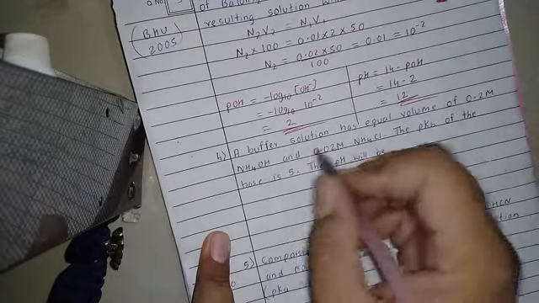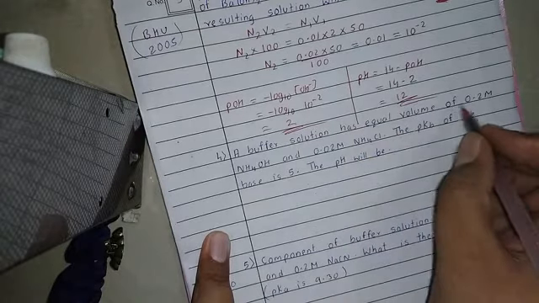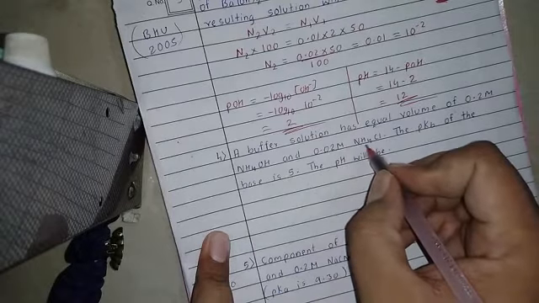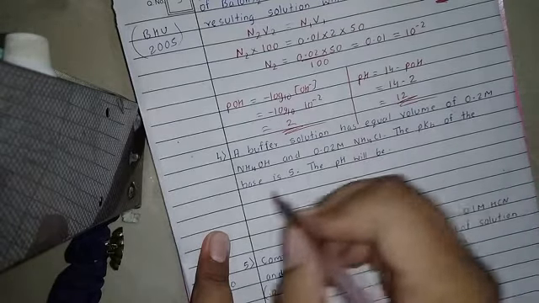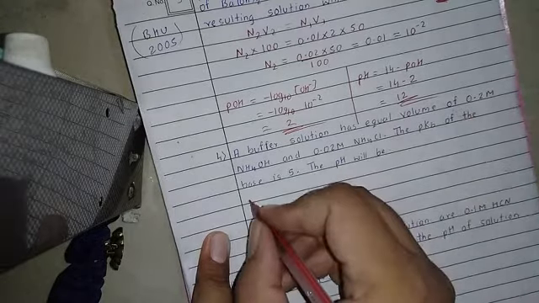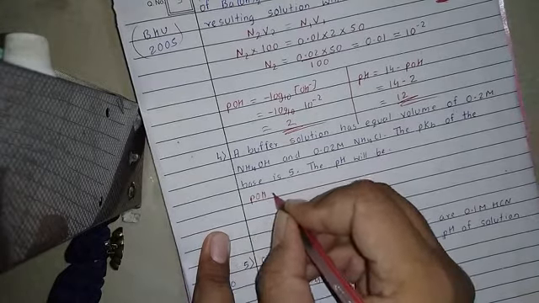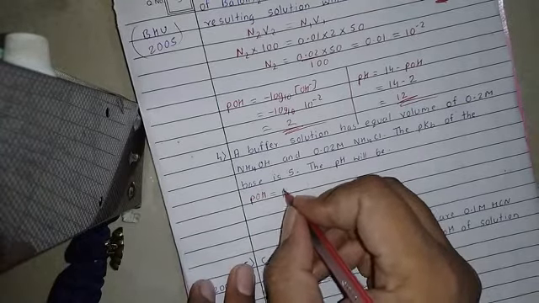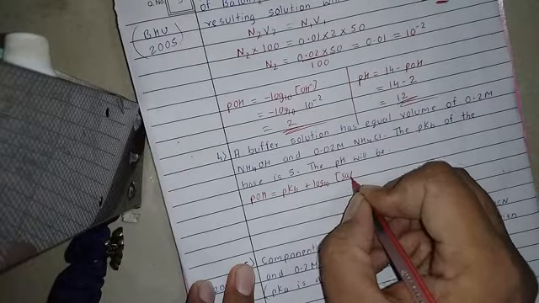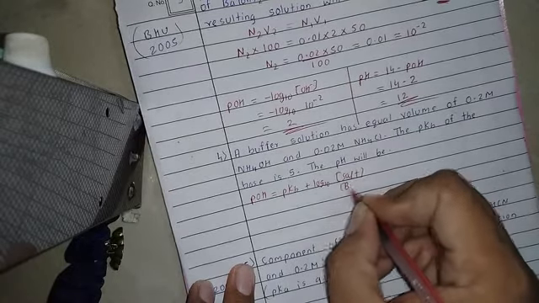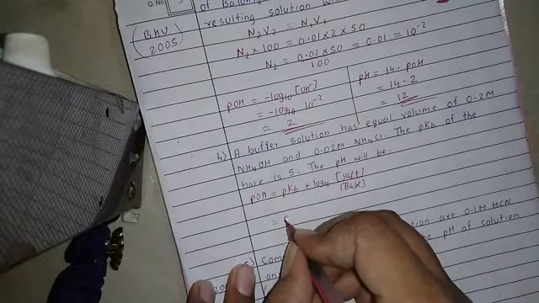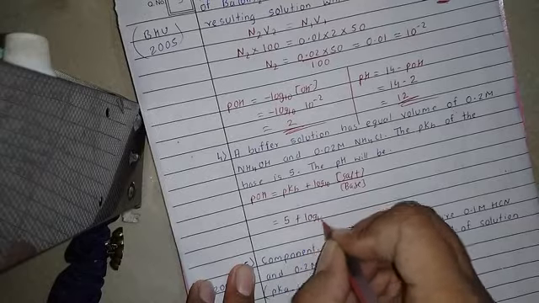See the question: a buffer solution has equal volume of 0.2 molar ammonium hydroxide and 0.02 molar ammonium chloride. The pKb value is given, that is 5, to determine the pH. It is a base, so pOH for the buffer will be pKb plus log base 10 of salt upon base, concentration of base. So pKb is given, that is 5, plus log base 10.